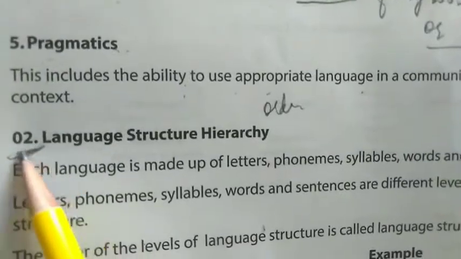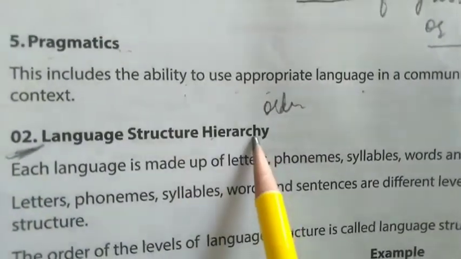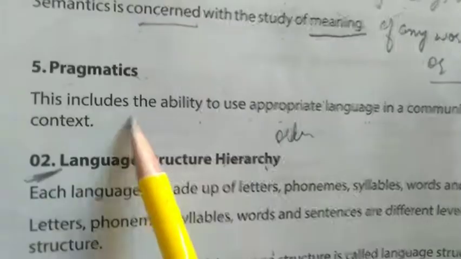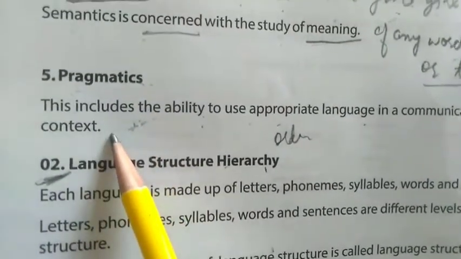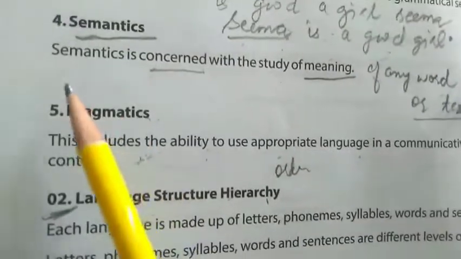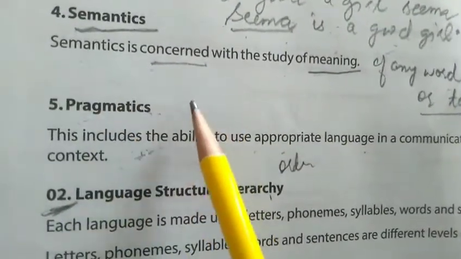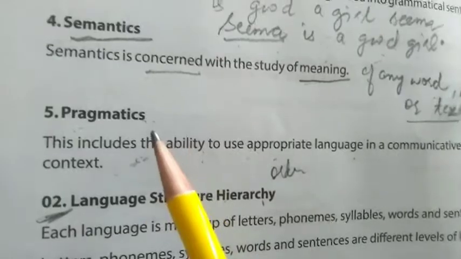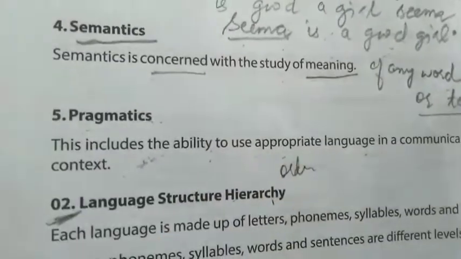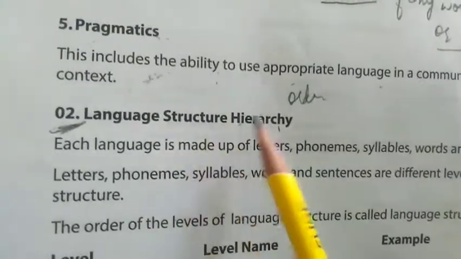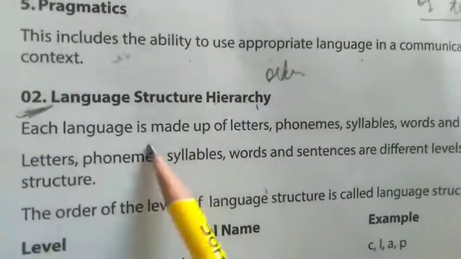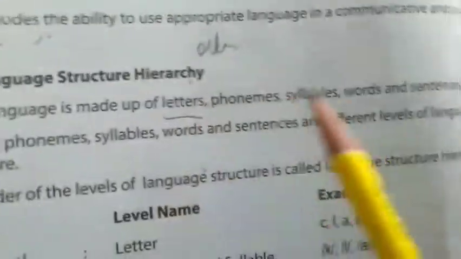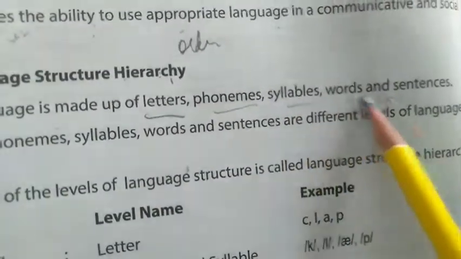Then second point is language structure hierarchy. So we have discussed these 5 components here. The main 5 components of language were pragmatics, semantics, phonology, morphology and syntax. Okay. Now here, language structure hierarchy. What does this mean? Each language is made up of letters, phonemes, syllables, words and sentences.